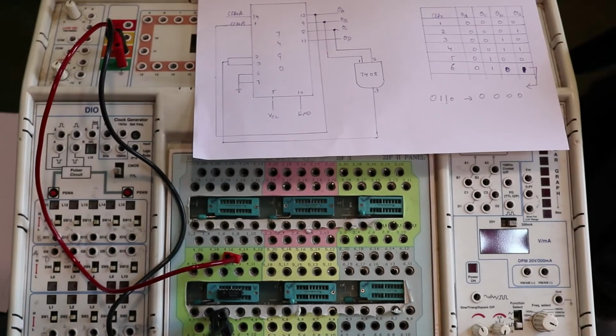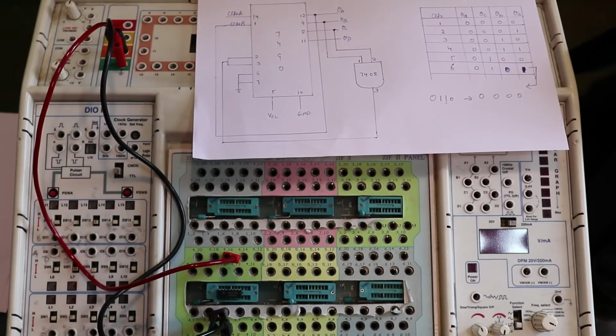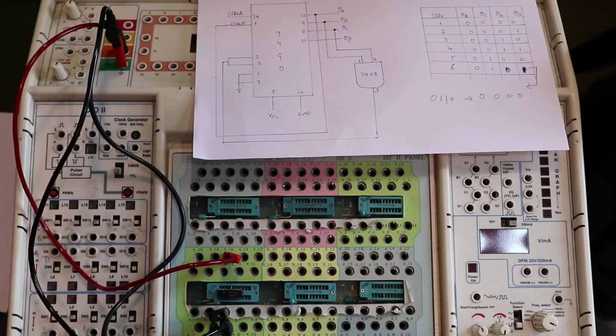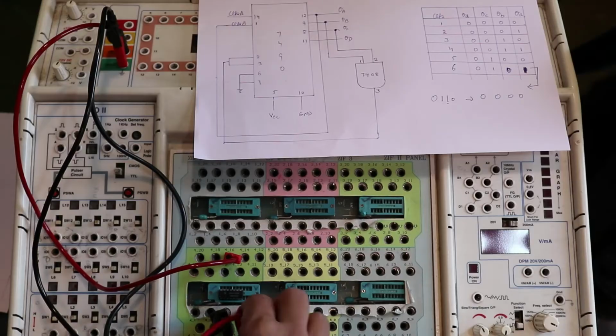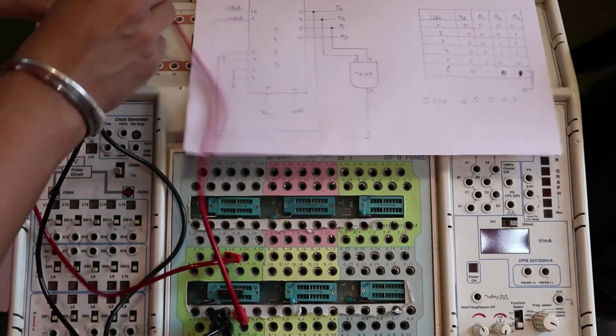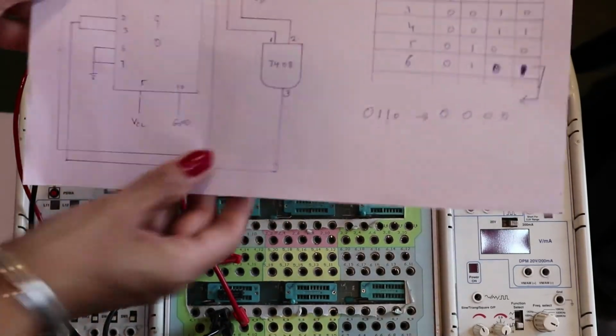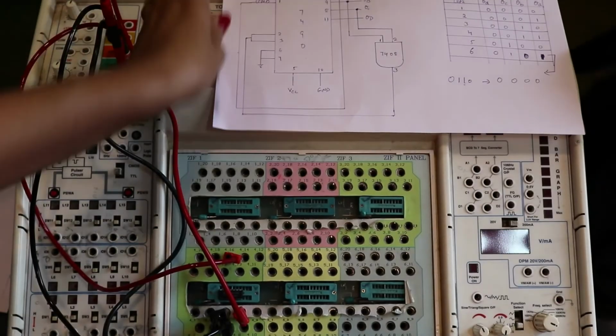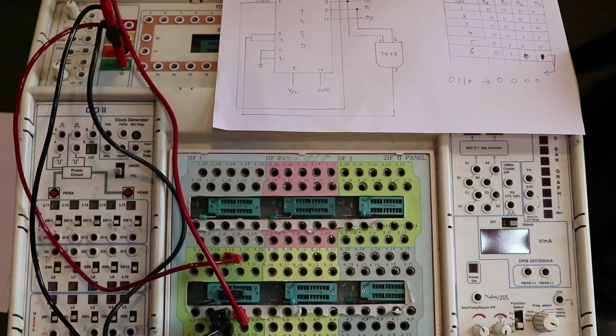So here is the 6th pin. We need to connect it to ground. Then 7th pin is the ground pin. So we finished this connection. Then we need to connect a clock.